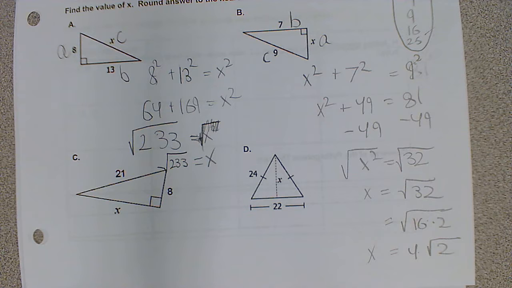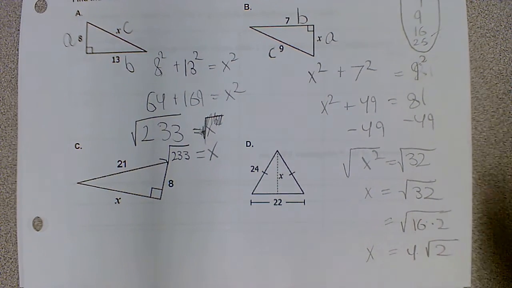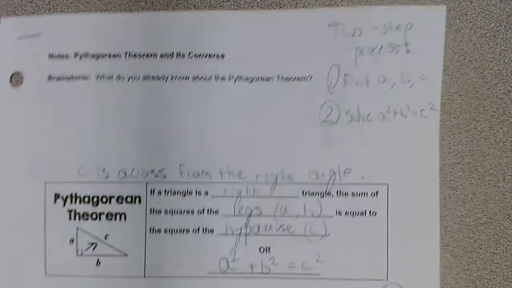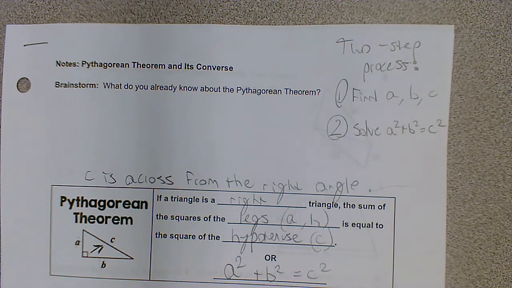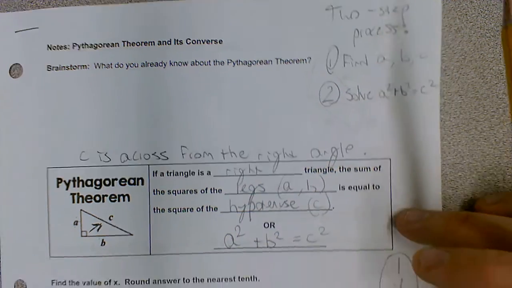So, with all of that established, this idea of solving for x on the left is the only new thing in these notes. The rest of these notes just make it harder and harder to figure out what your A, B, or C should be. That's why I wrote out these two steps here. You always want to find A, B, and C first, and then solve the Pythagorean theorem.